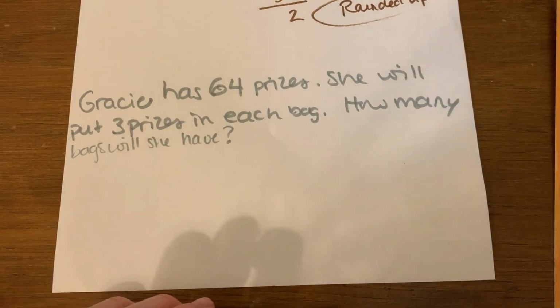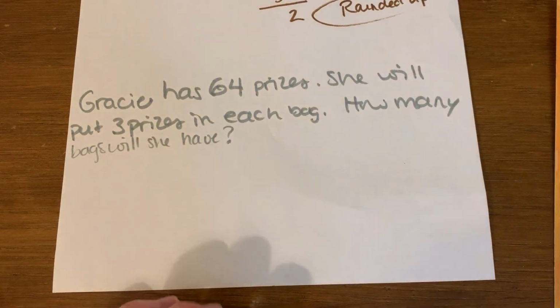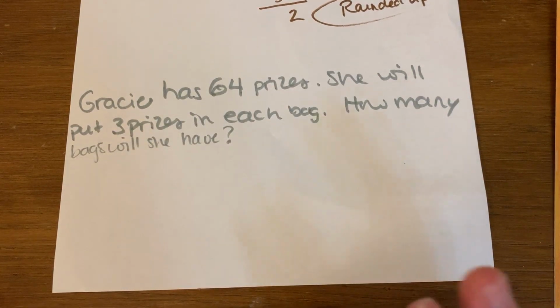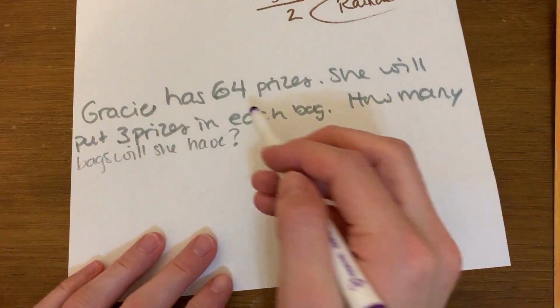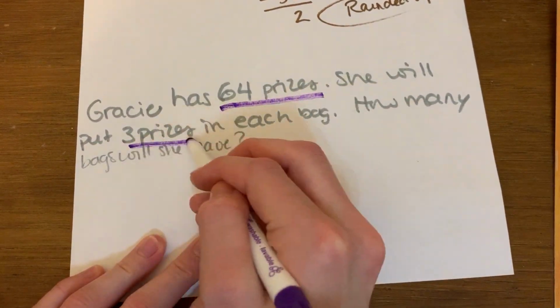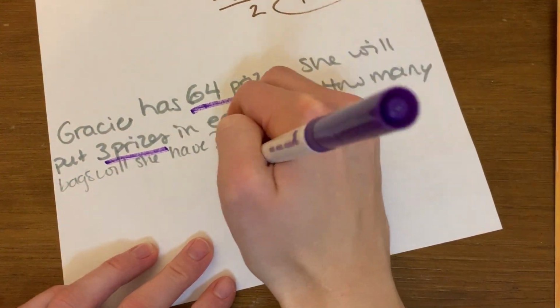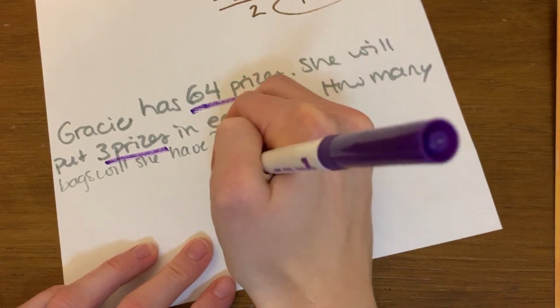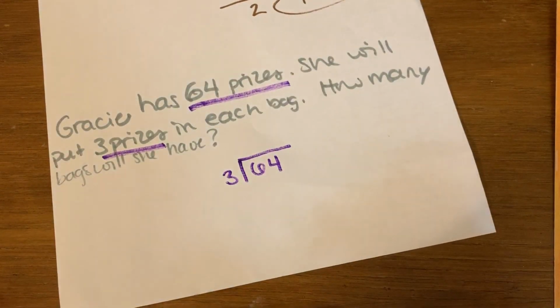All right, go ahead and try this last one on your own. It says that Gracie has 64 prizes. She will put 3 prizes in each bag. So how many bags will she have? All right. So 64 prizes, 3 prizes in each bag. 64 divided by 3.